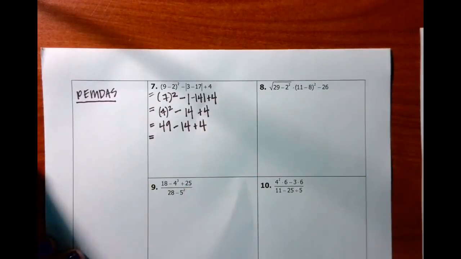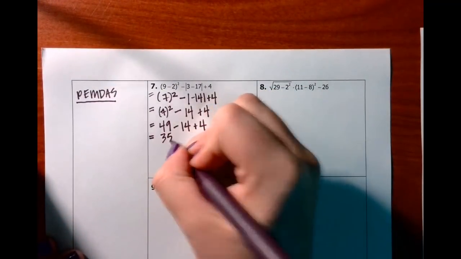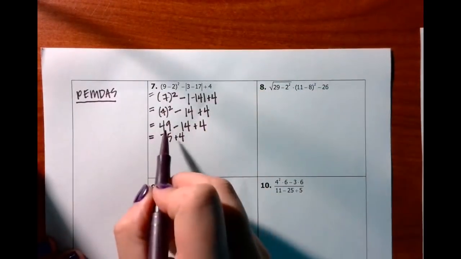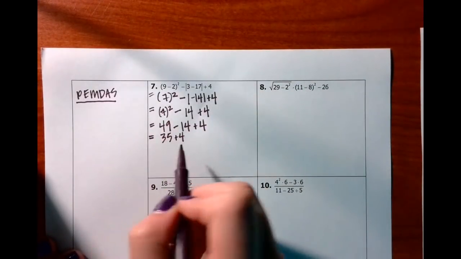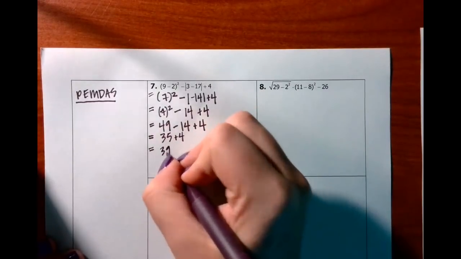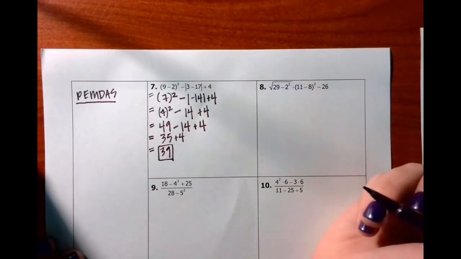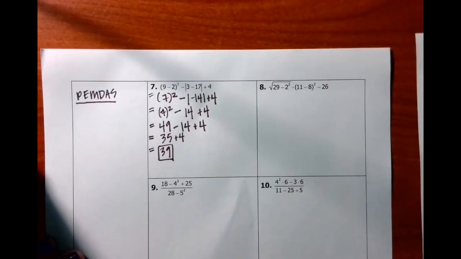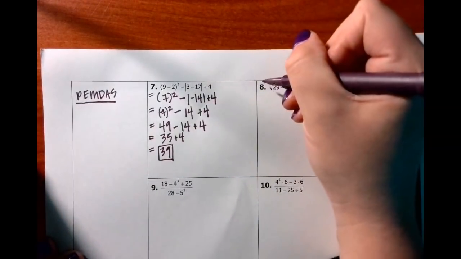Subtraction comes first. 49 minus 14 is 35 plus 4. Notice I didn't do it all in one step. I'm taking each step one thing at a time. 35 plus 4 is 39. Circle or box in your answer. And you're done.